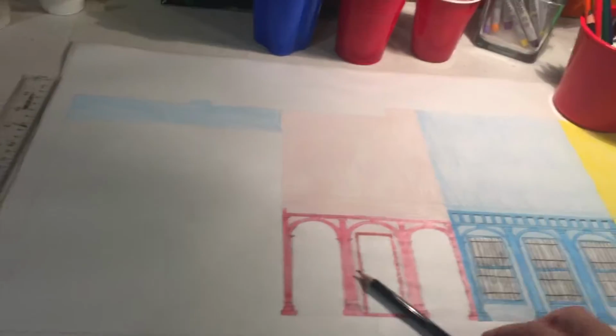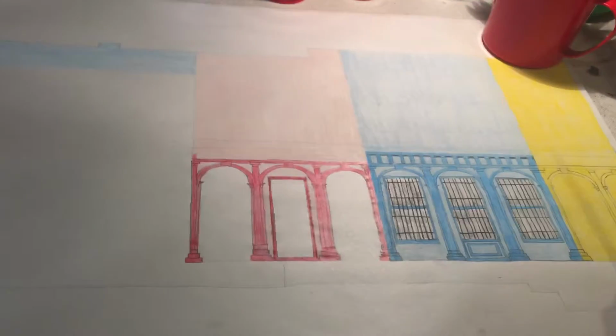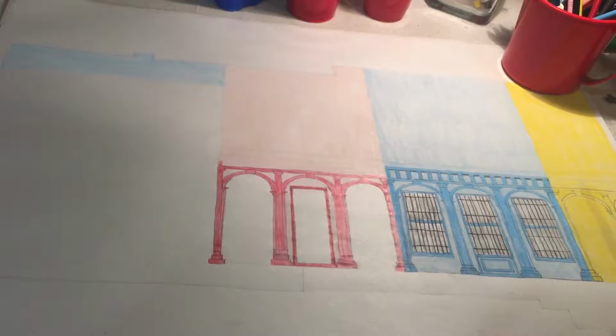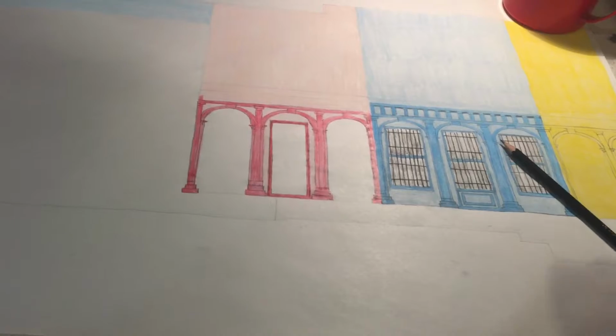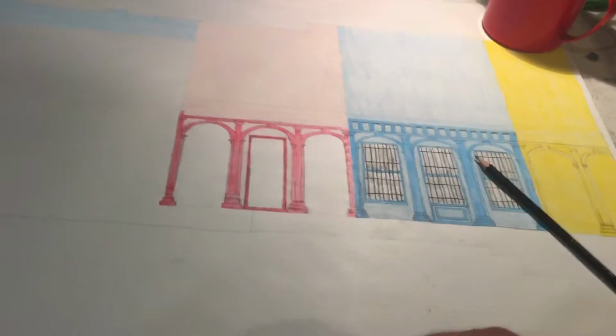So that's a project. This is 30 feet high, 58 feet wide, and it's going to be on the back patio of a restaurant here in Toledo called Poco Loco.